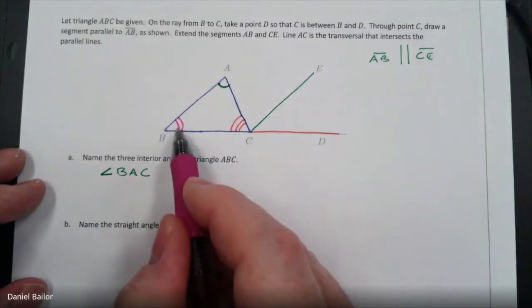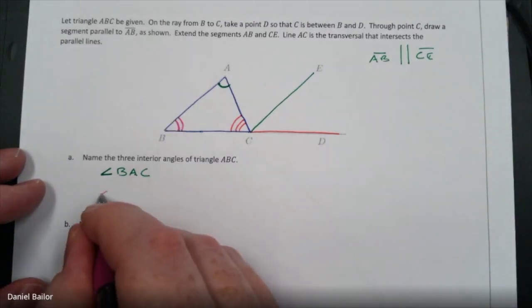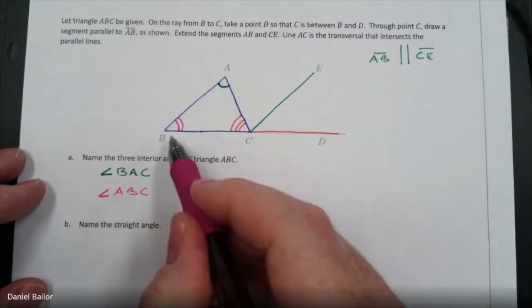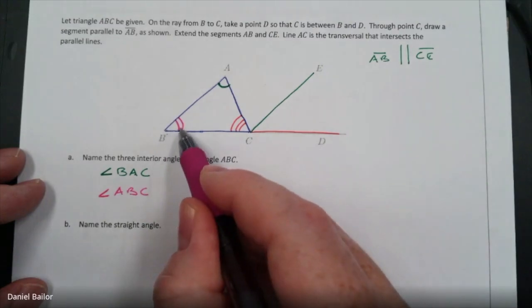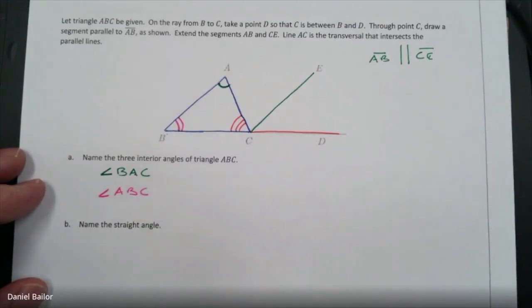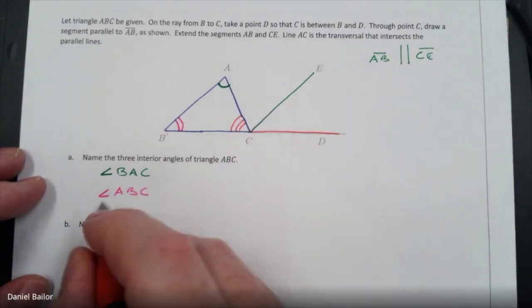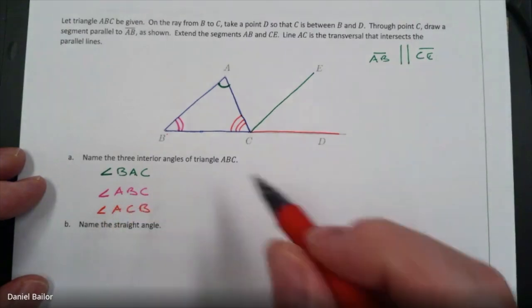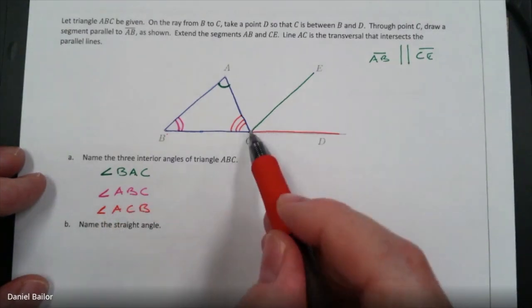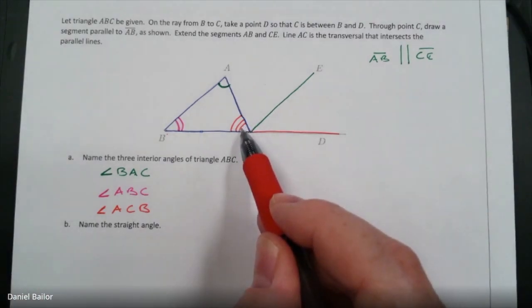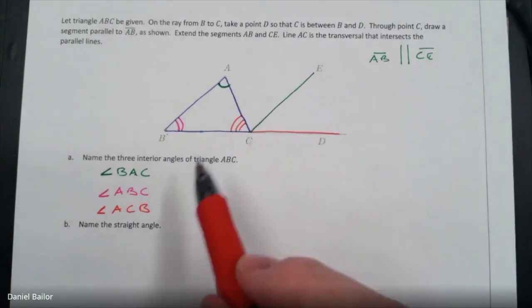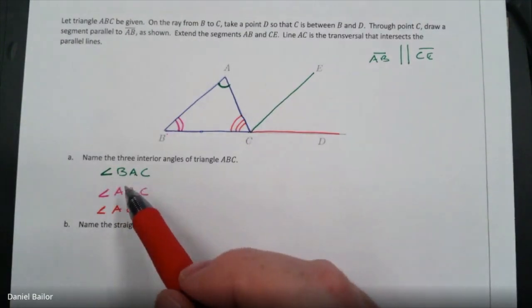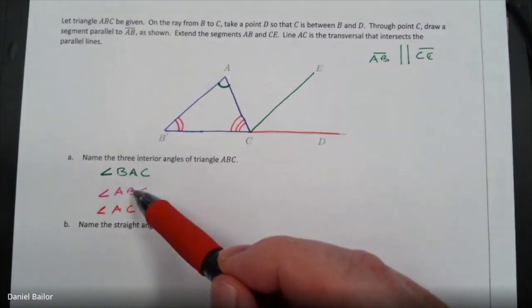So this pink angle down here is going to be angle ABC. B is in the middle because that's closest to the pink lines. Our third angle right here, the red one, is going to be angle ACB. And C is in the middle this time because C is closest to the red angle. That's how we name angles. We use the angle symbol and we use letters. And it's very important that you put the right letter in the middle.